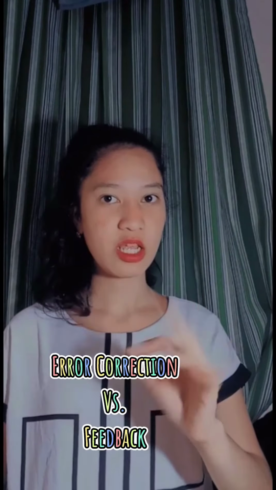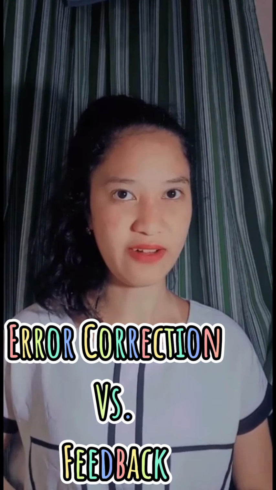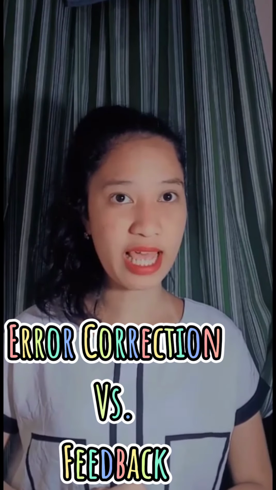Number 3. Error correction versus feedback. Error correction, from the word itself, is a procedure wherein a teacher corrects the student's mistake. Errors may be caused by the diverse acquisition of language a student does. In giving corrections, teachers must be very sensitive and considerate so that students do not misinterpret what it really wants to relate. As a soon-to-be teacher, it should be properly addressed without letting the child down. The usual prevention is to make it natural without them noticing it.